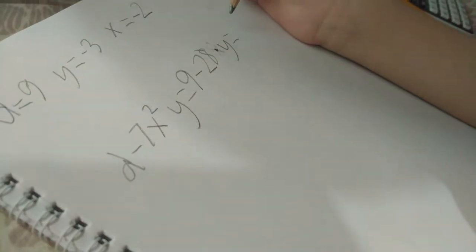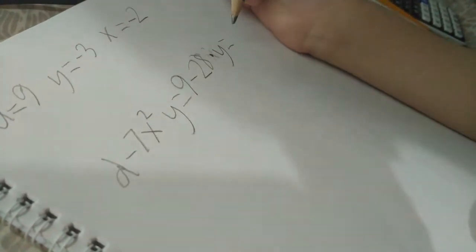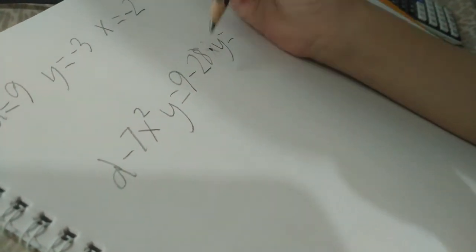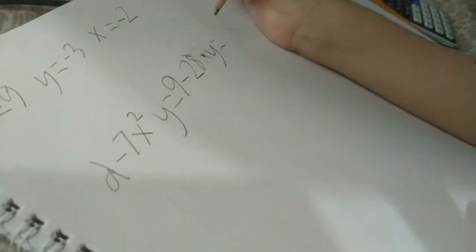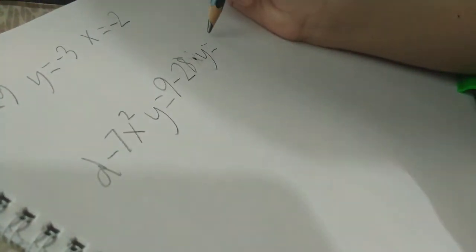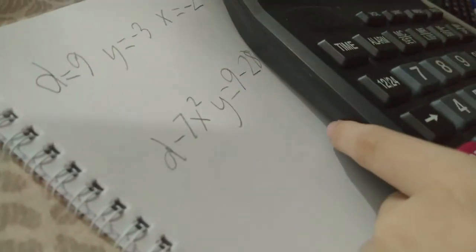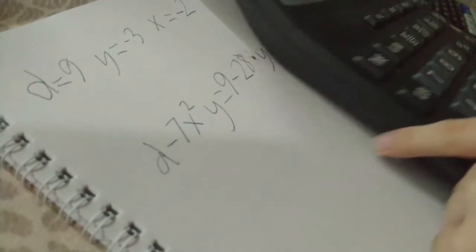And we can see that. Oh my gosh, this is so amazing. 28 times negative 3. Wait a second, I need a calculator. I don't know my 28 times tables, I only know my 7 times tables.